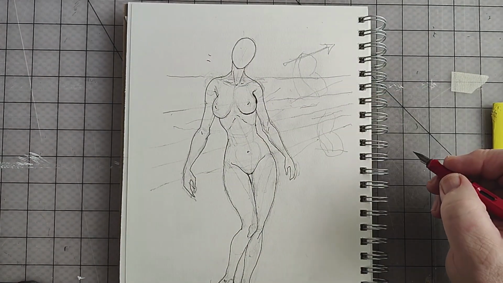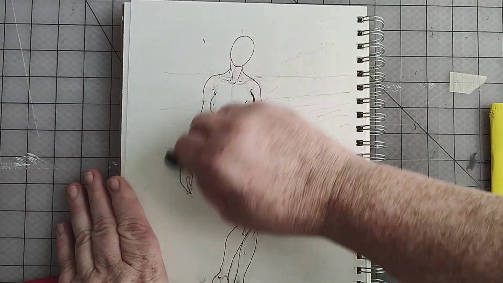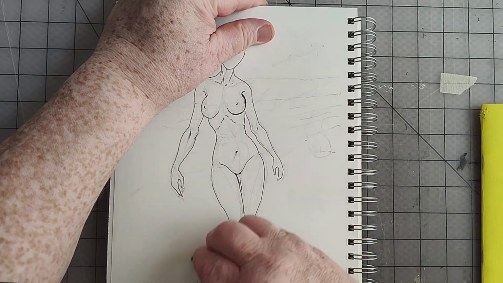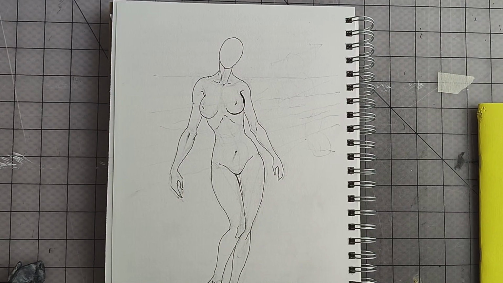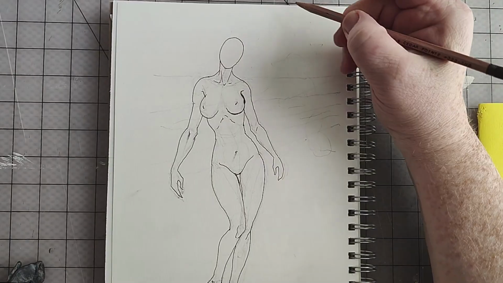Let's remove all the pencil lines and we'll do a little shading to round out the forms. Let's imagine that the light is coming down over her left shoulder.